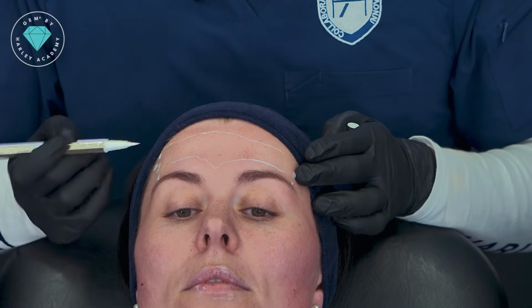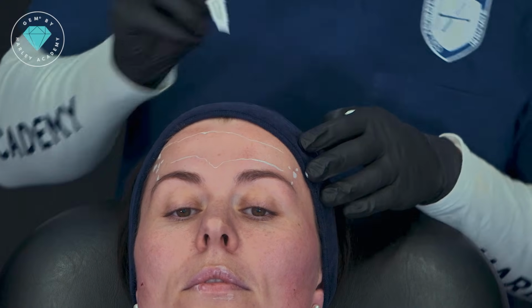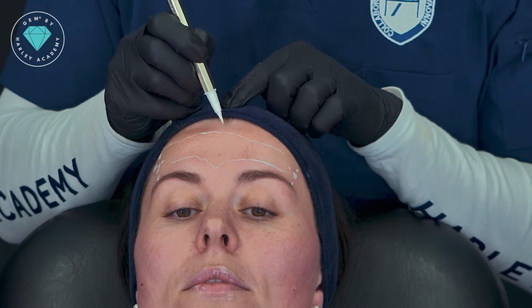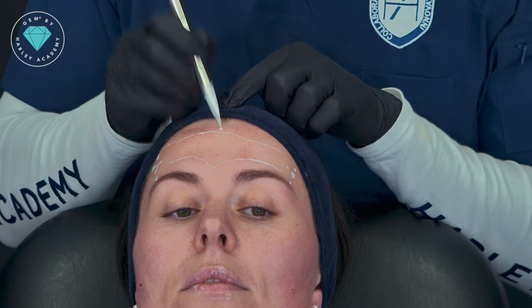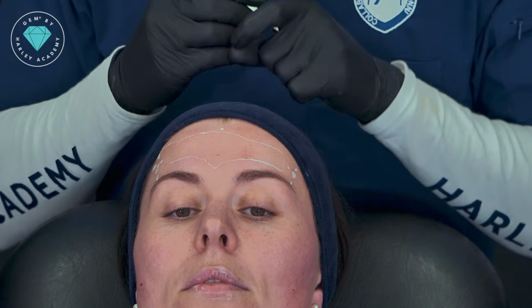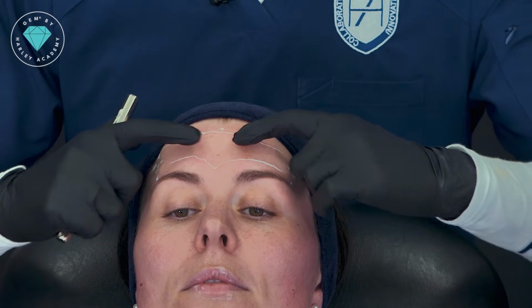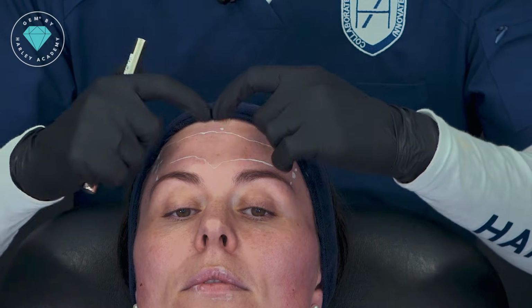I'm going to have to make an entry point from the side here, another entry point from the side here, and then usually always I have to make another entry point from the midline moving down into my injection plane, because the cannula struggles to actually meet in the middle and inject this central area.